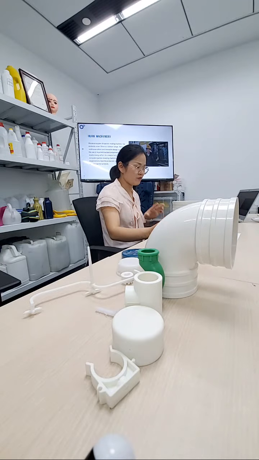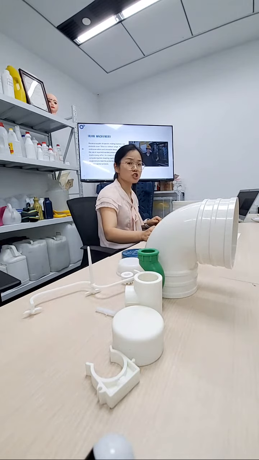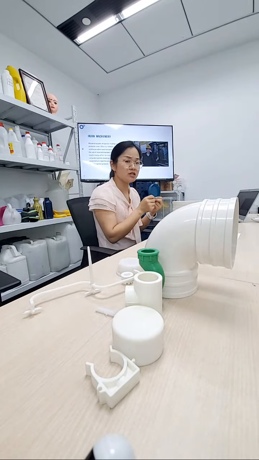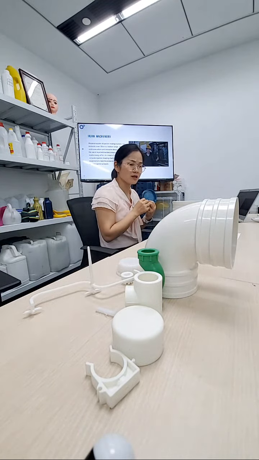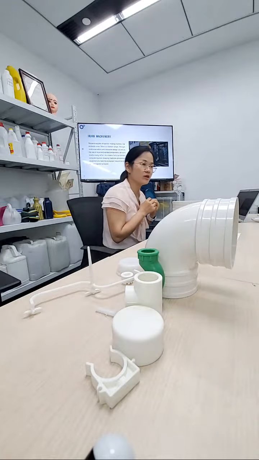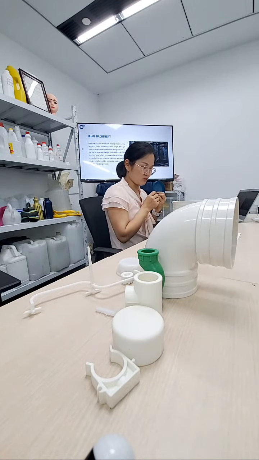Now we have 4 main lines: capper production line, PET preform production line, bucket production line, and basket production line. I hope I will introduce them one by one. Let's go.